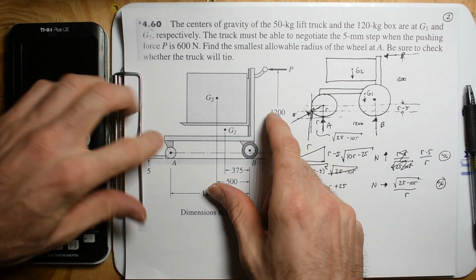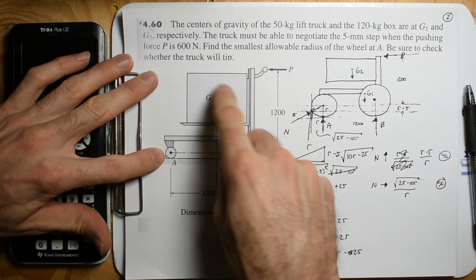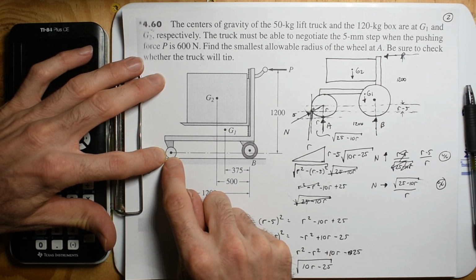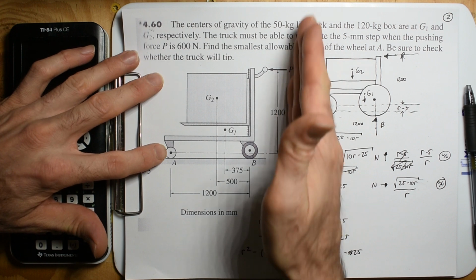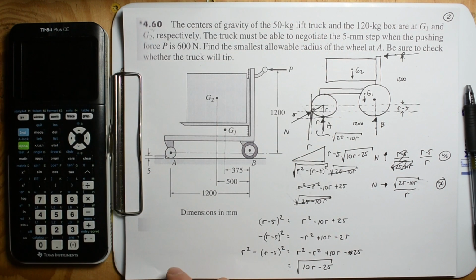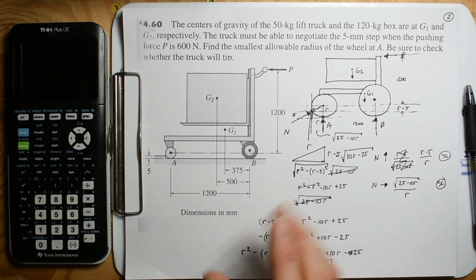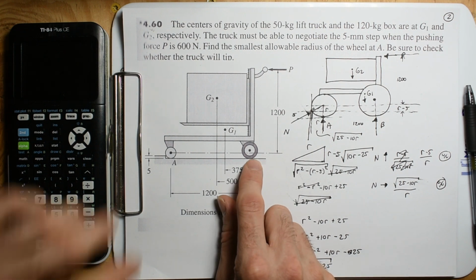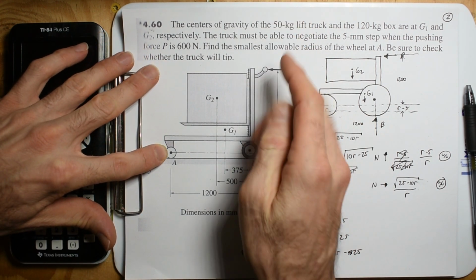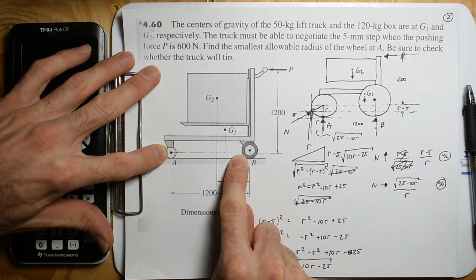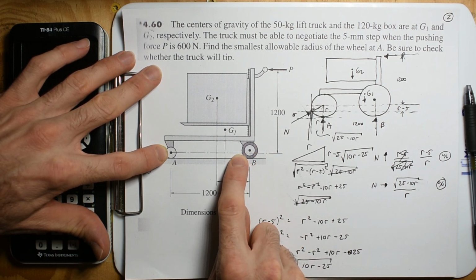So with this problem, when it comes to tipping over, basically you would have to apply a force. Oh well, maybe actually no, I probably misspoke, because let's see, the force that's going to be required to lift these wheels off the ground.